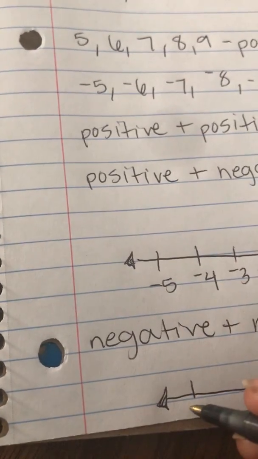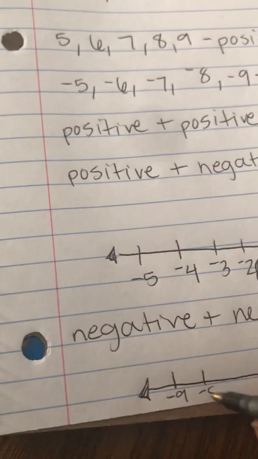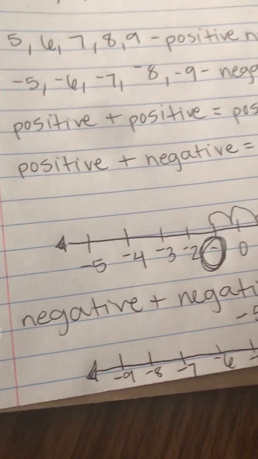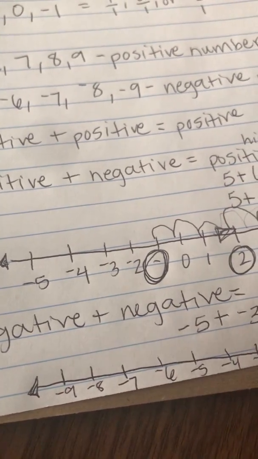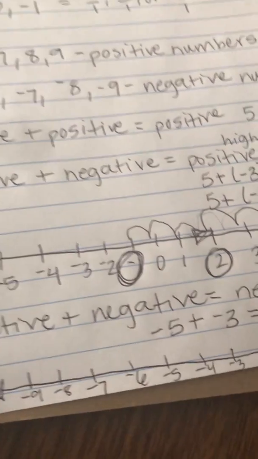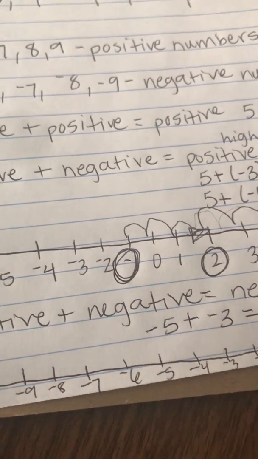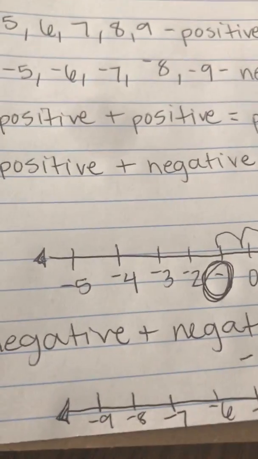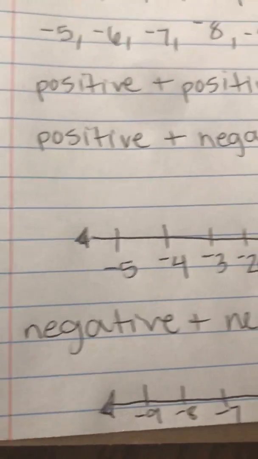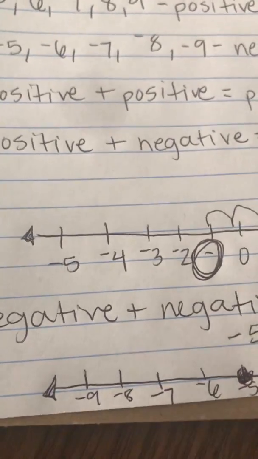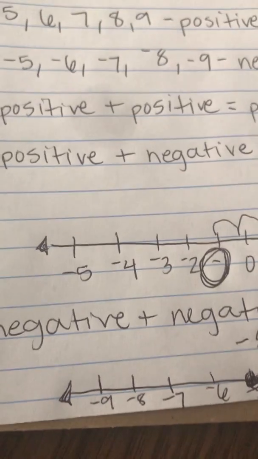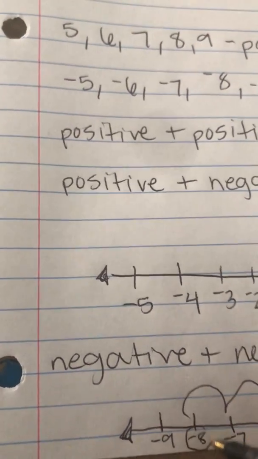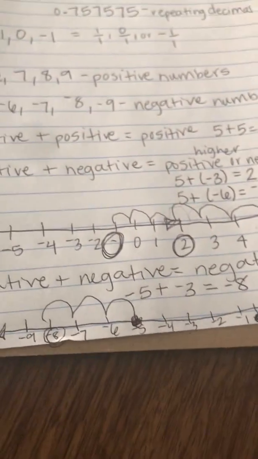I'm going to go ahead and put -9, -8, -7, -6, -5, -4, -3, -2, -1, 0. Okay, so let's see. We started at -5, and remember with every negative, we go backwards, not forward when we're on a number line. So we go backwards 3. 1, 2, 3. Notice I landed on -8.